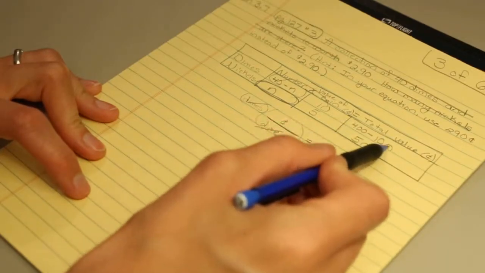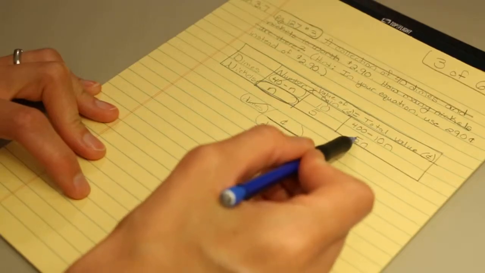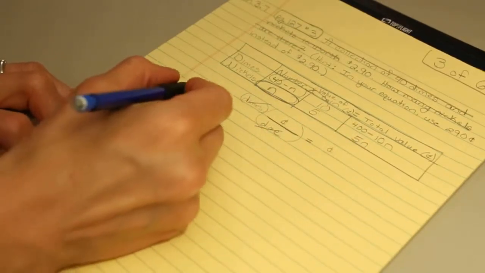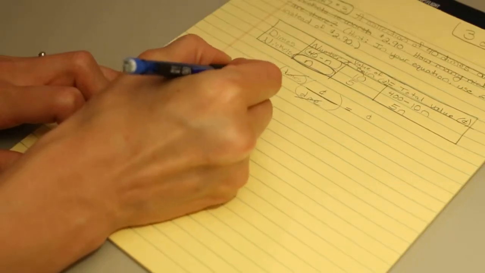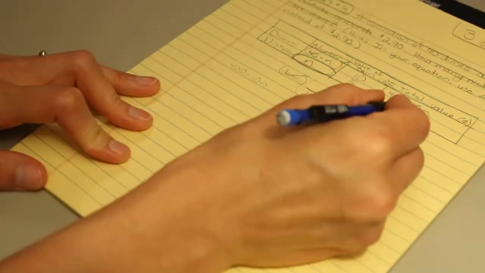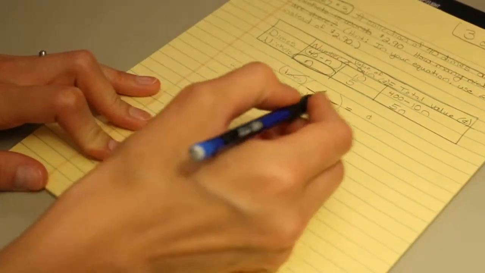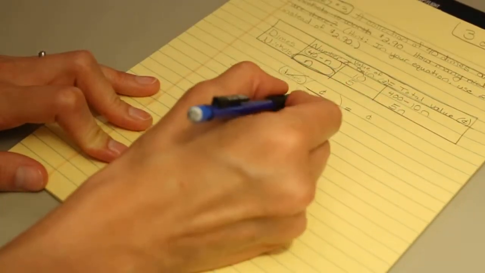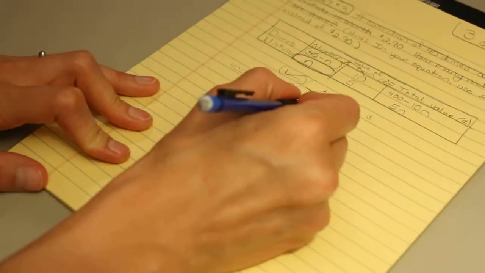That would be this box, the value from the dimes, plus this box, the value from the nickels. So we're going to say 400 minus 10n, that's the first box, plus 5n, that's the second box, equals 290.